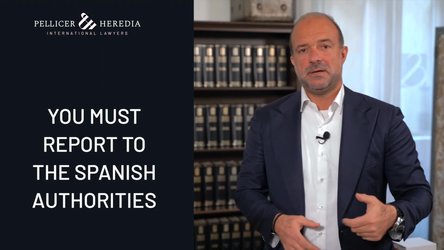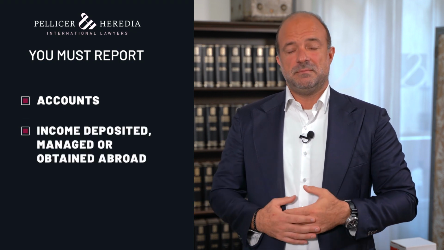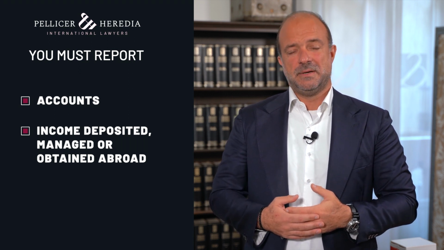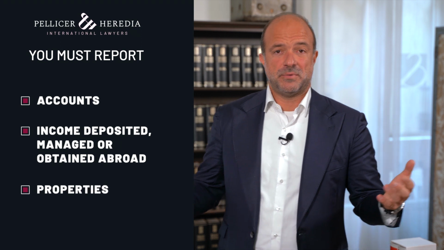The first one is bank accounts in financial institutions which are not in Spain, located abroad. The second one will be securities, insurance, investments, let's say. And the third one will be property located abroad.